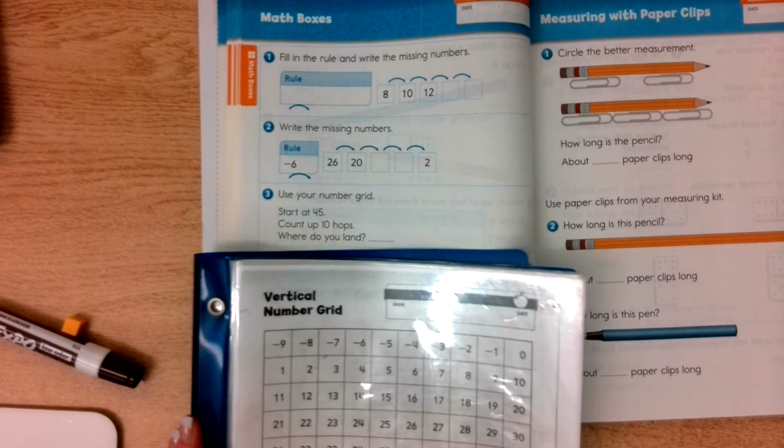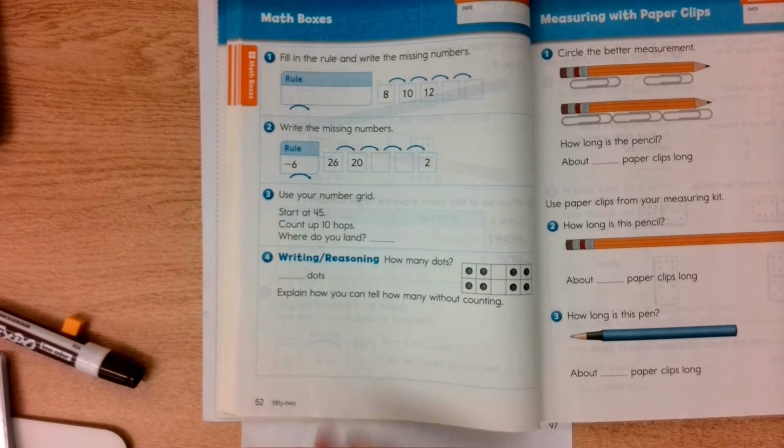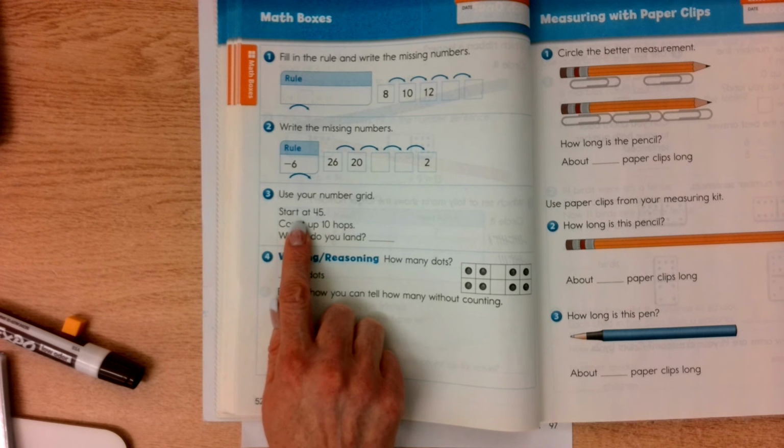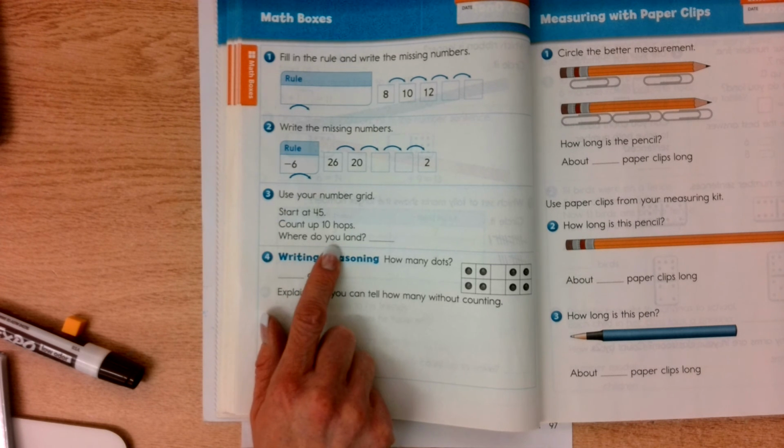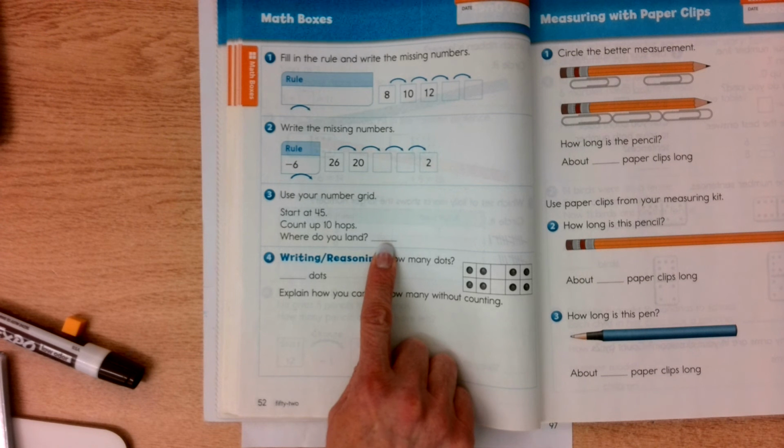Start at 45. Oh, good thing I had my number grid out. Start at 45. Well, I won't show you because I want you to do this. So start at 45. Count up 10 hops. So you're counting up. Your number is going to get bigger. Where do you land? So write where you land on this line.